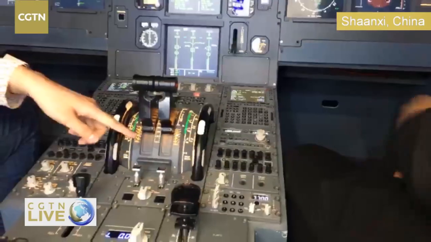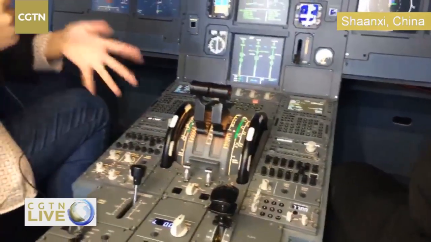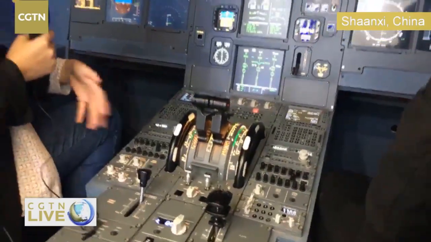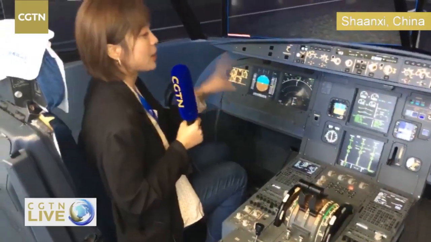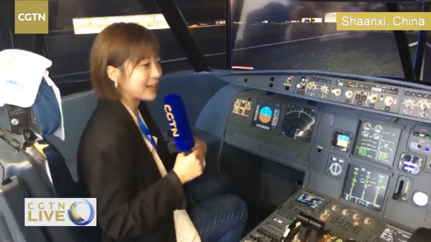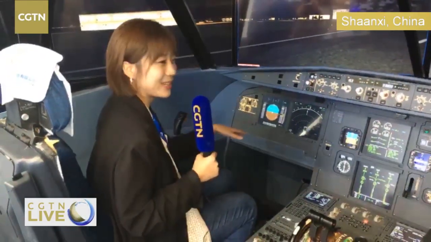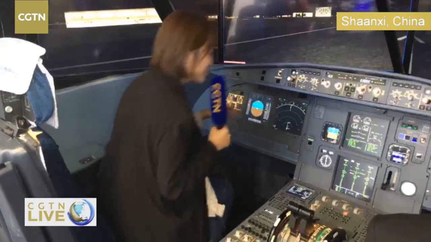Okay, got it. So this is also a very important part, for the pilot to input some emergency code when some emergency situation happens. Okay, so right now we finished all this part of this airplane. So can I try to drive the plane? No problem. So what should I do?